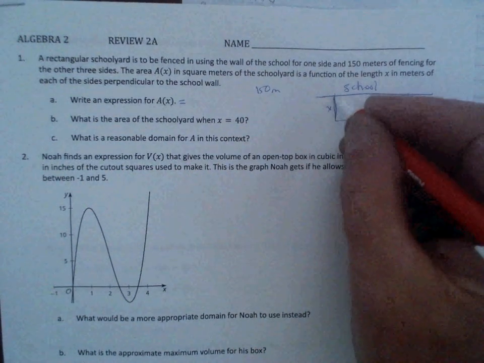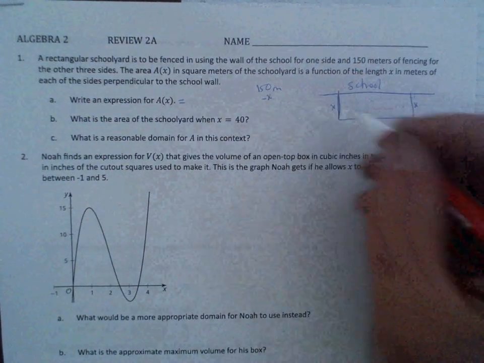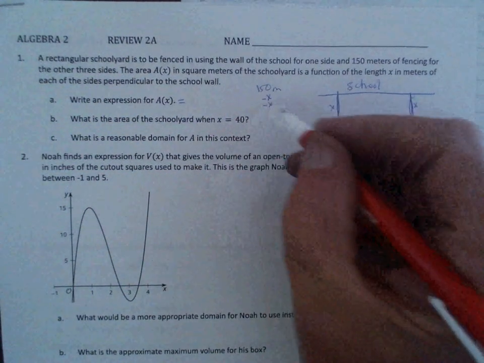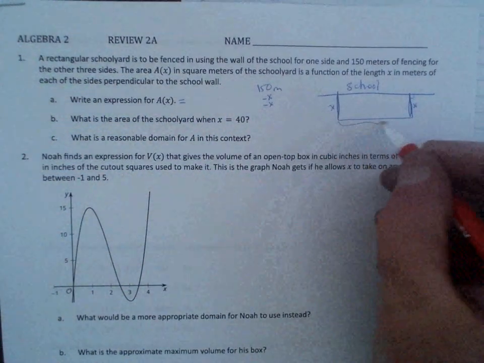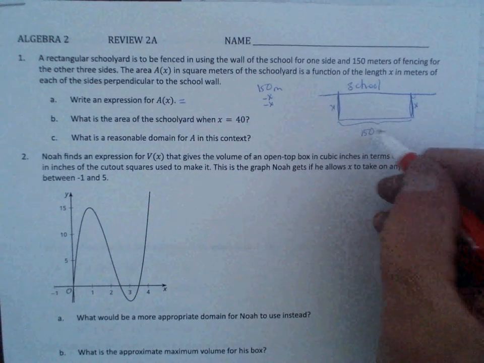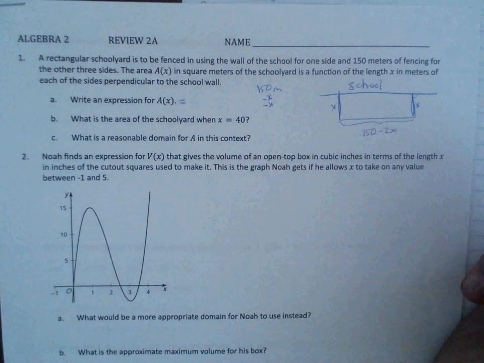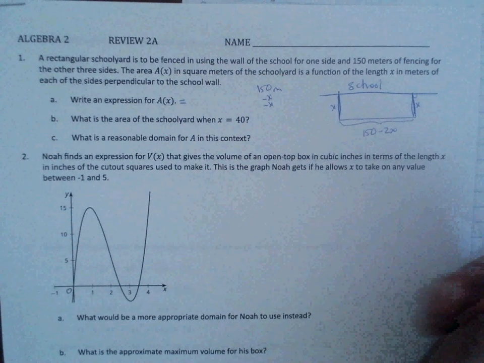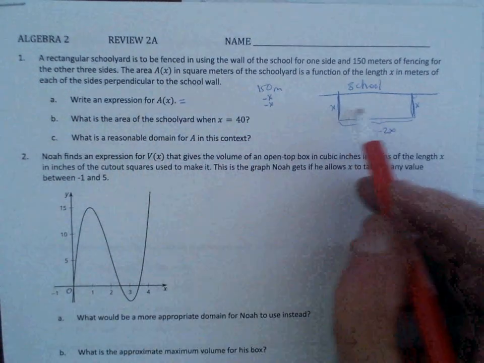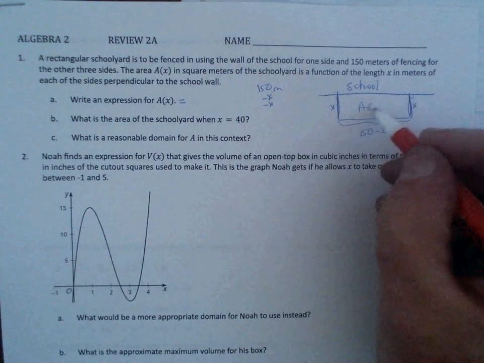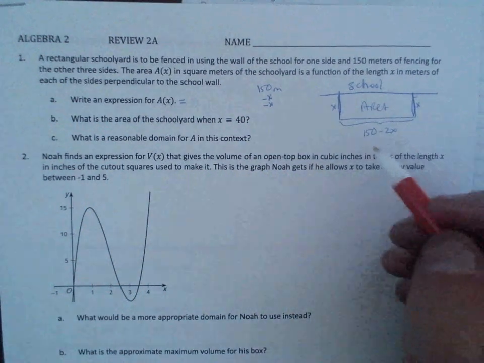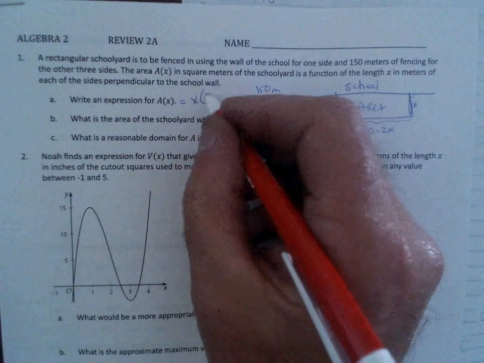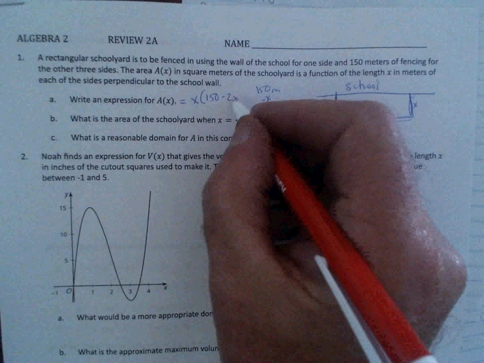If we used X meters here, we took away X from it. And if we used X meters here, we took away X again. And so that leaves us for this side 150 meters minus 2X meters. That's the dimensions of the rectangle. So an expression for the area, which is the space inside, is length times width, or X times 150 minus 2X.